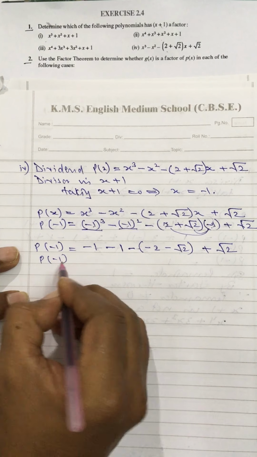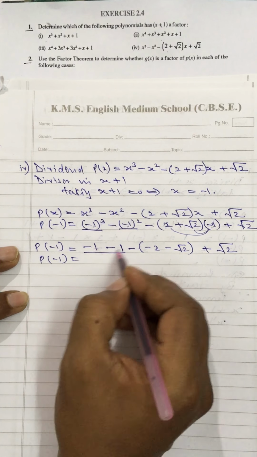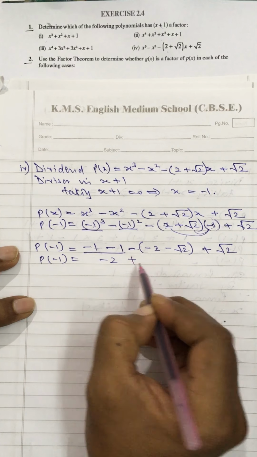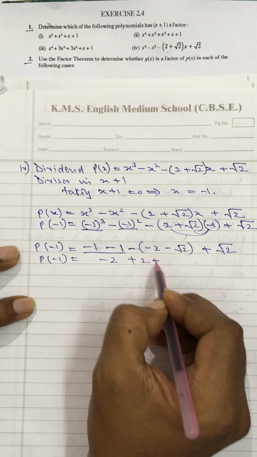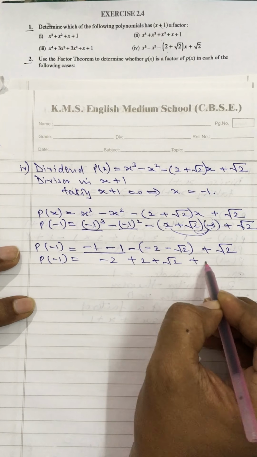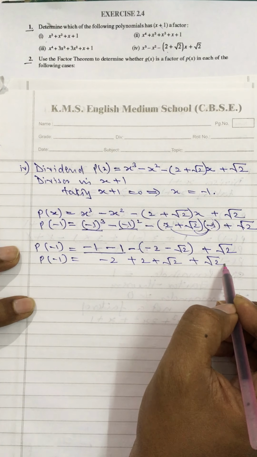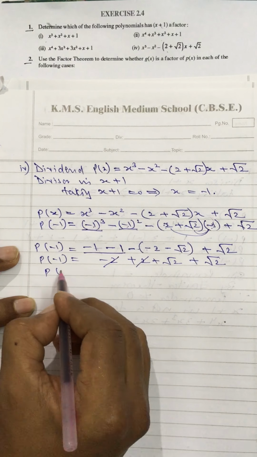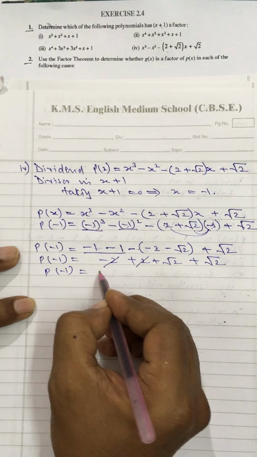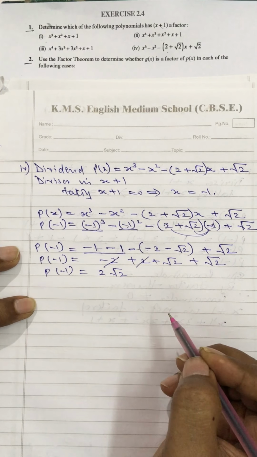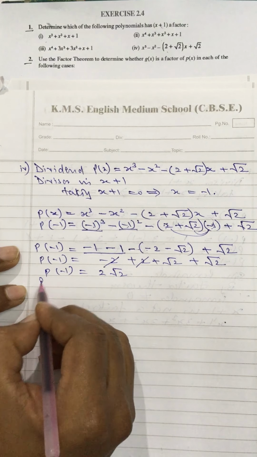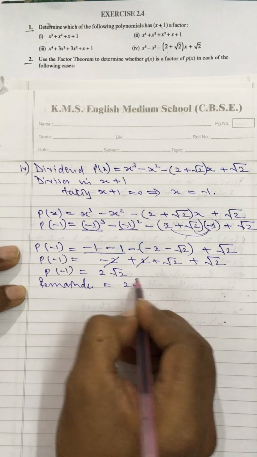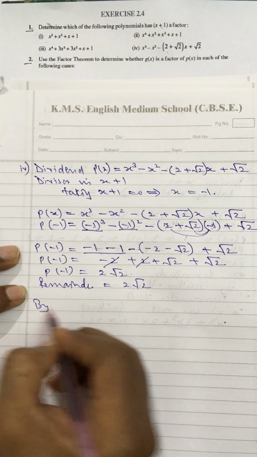So again what I do is, this I can solve, minus 1 minus 1 minus 2. Now I am opening this bracket, minus minus will become plus 2, minus minus will become plus root 2 plus root 2. Okay, my dear student, so this will get cancelled. So what you will get in the end is P of minus 1 is equal to 2 root 2. Now this again by remainder is what? 2 root 2.